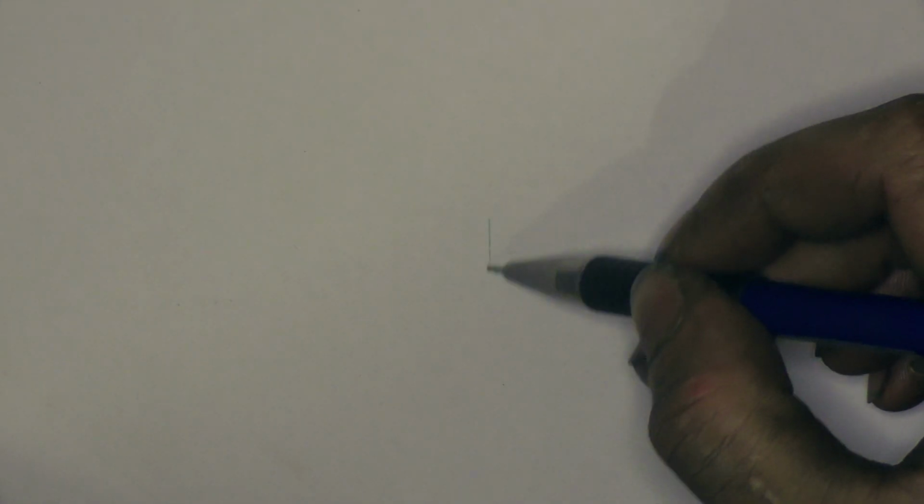Today we're going to be taking a quick look at welding symbols and how to interpret a welding diagram. Okay, so let us start off with our diagram of our weld.